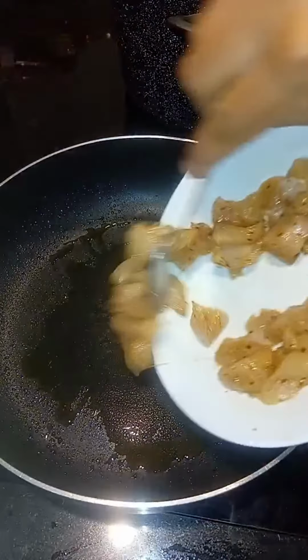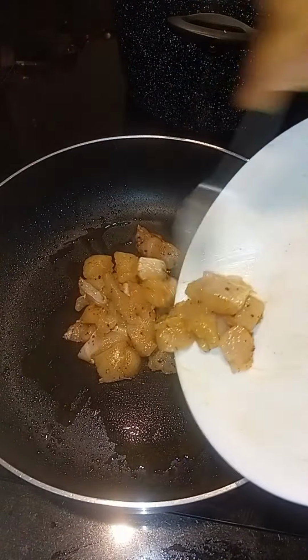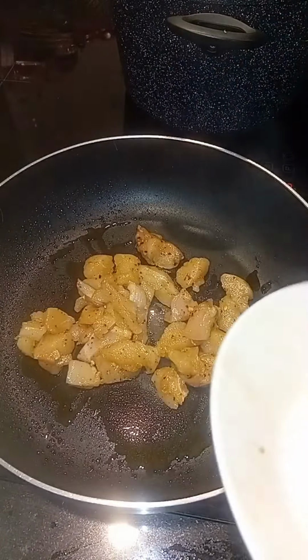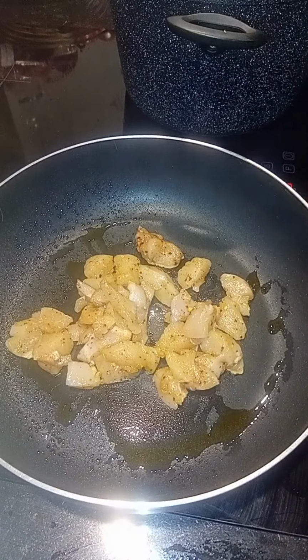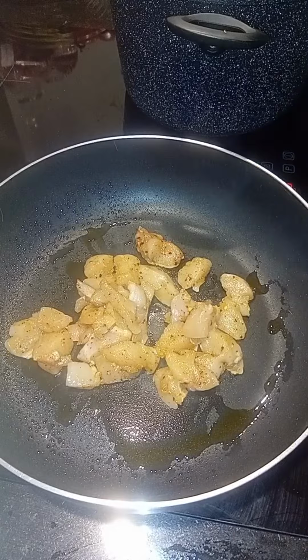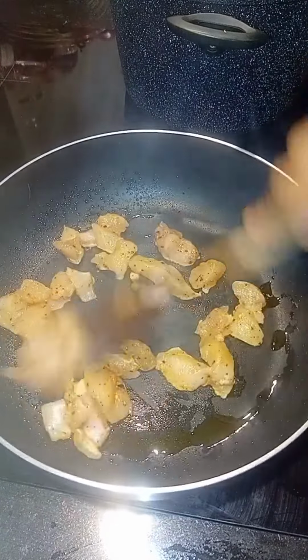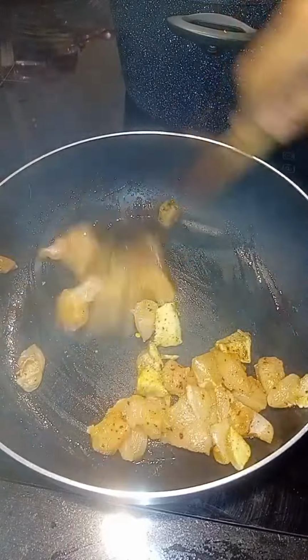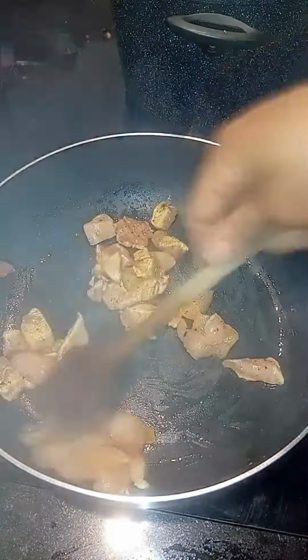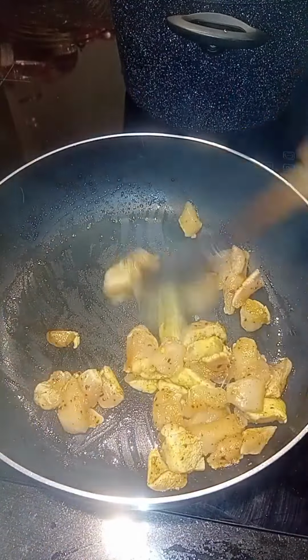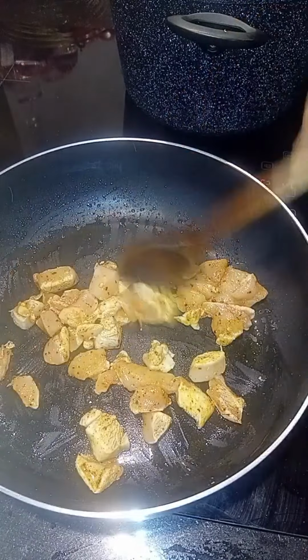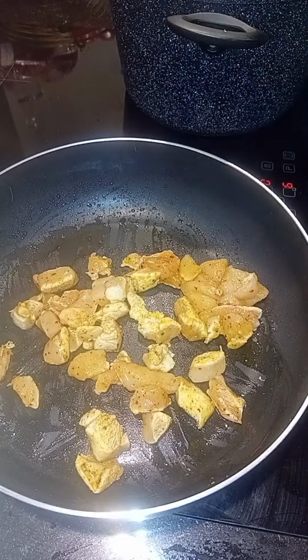So now this is our chicken. So go ahead and stir fry the chicken. Doesn't take time. The kitchen is smelling so good already. This is smelling so nice, so yummy already.